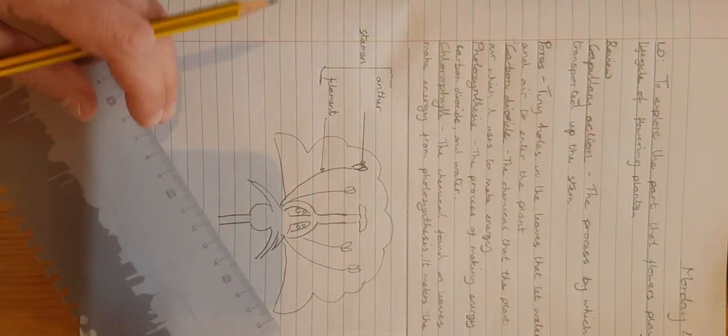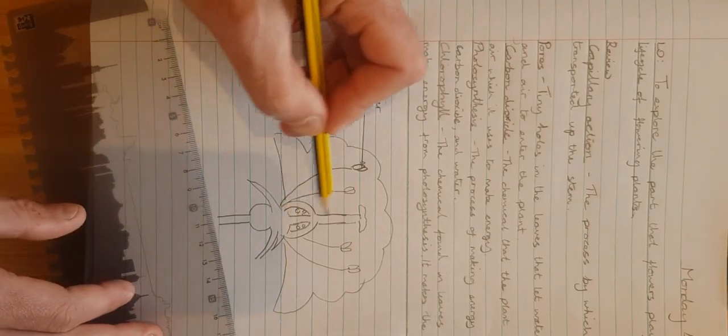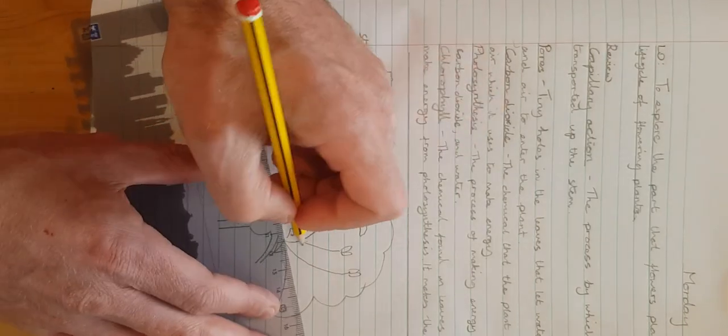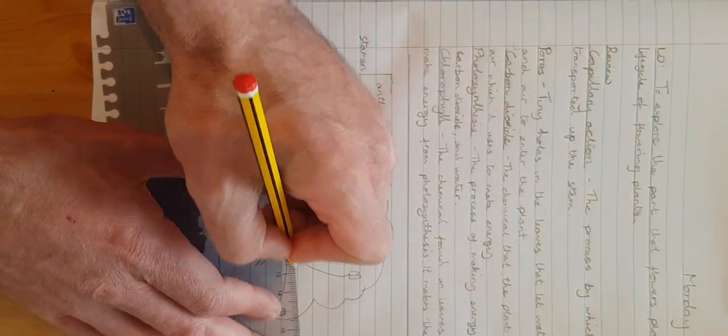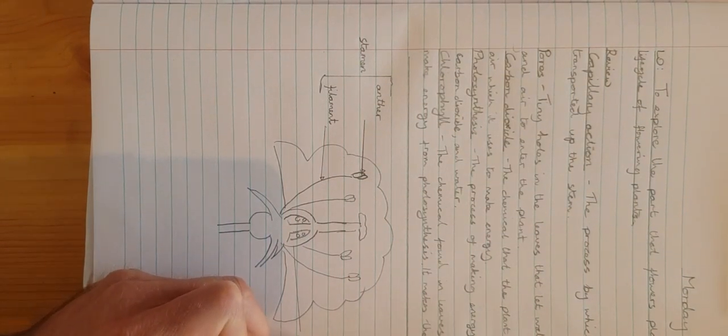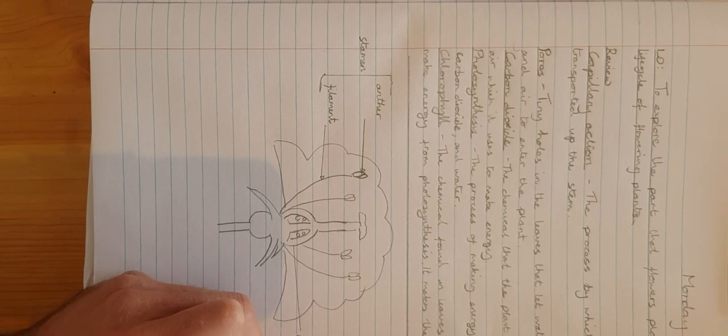Okay, now let's look at the female parts of the plant. So that's the bit in the middle. So down here we can see that this is the ovary, and the ovary is where the plant keeps its eggs. Ovary.